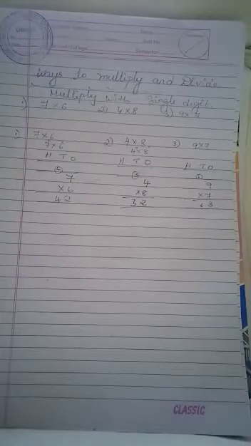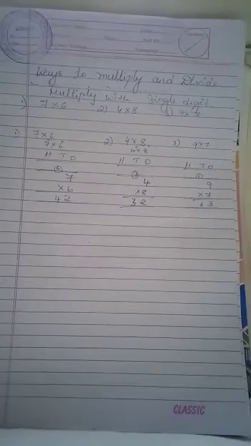Today we'll study a chapter on ways to multiply and divide. So we'll start with multiplication. Multiplication is very important in our day-to-day life. We can't calculate with just one number.